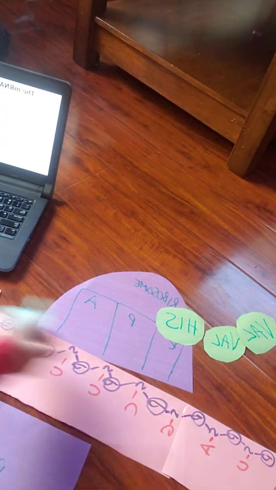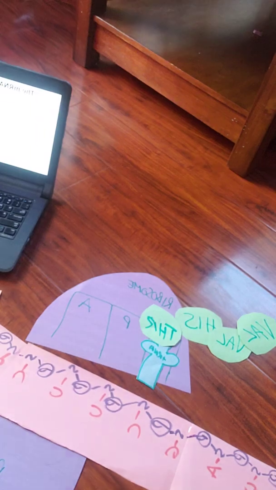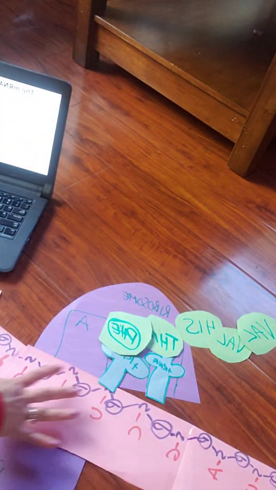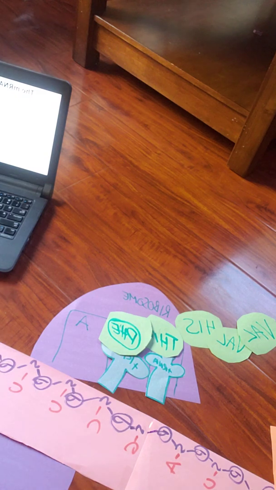Okay, so next tRNAs will come in, and the tRNAs bring in a specific amino acid based on the codon. Okay, so dehydration synthesis. Goodbye tRNA. Dehydration synthesis, dehydration synthesis.